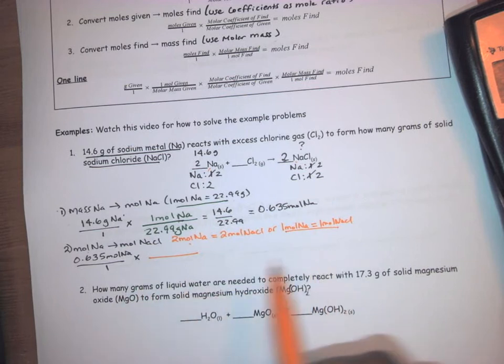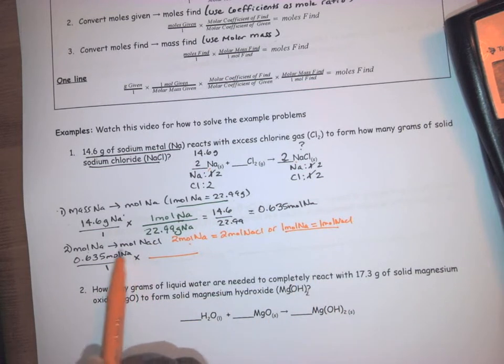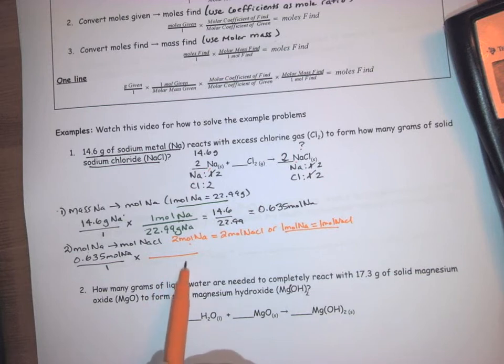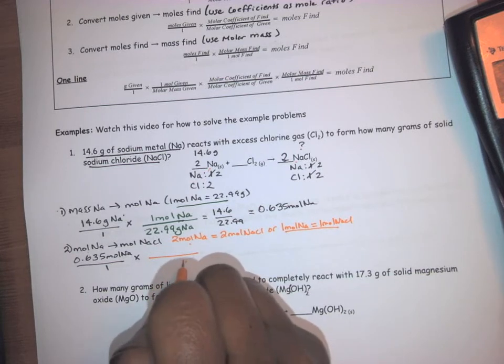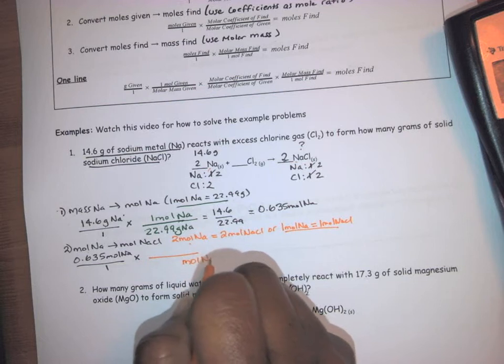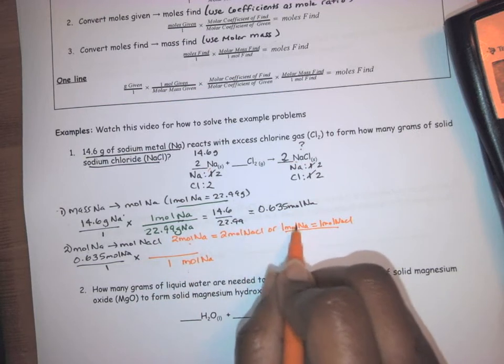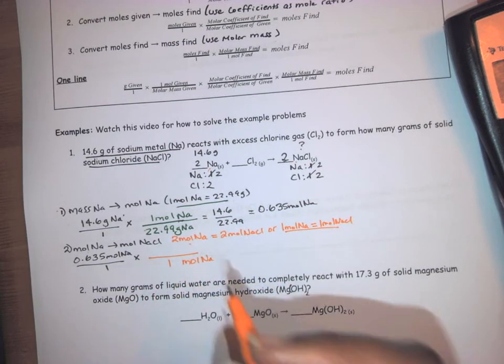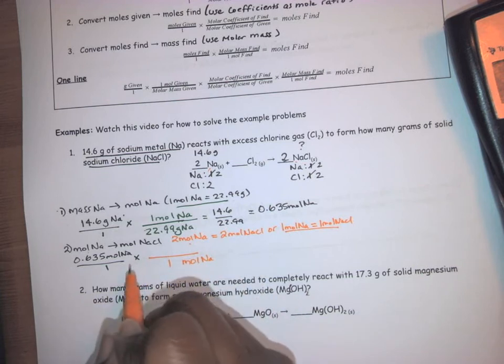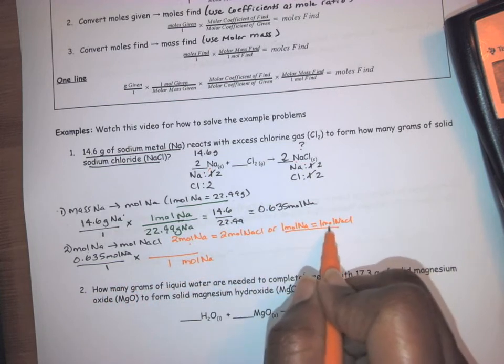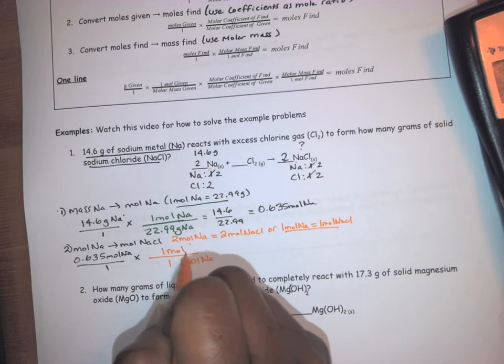So I want to cancel out moles of Na. That means in the conversion factor, moles of Na has to go on the bottom. So I'm going to put 1 mole of Na on the bottom, so that the units can cancel out. And then on the top, I'm going to put the 1 mole of NaCl, which is what I'm trying to find.